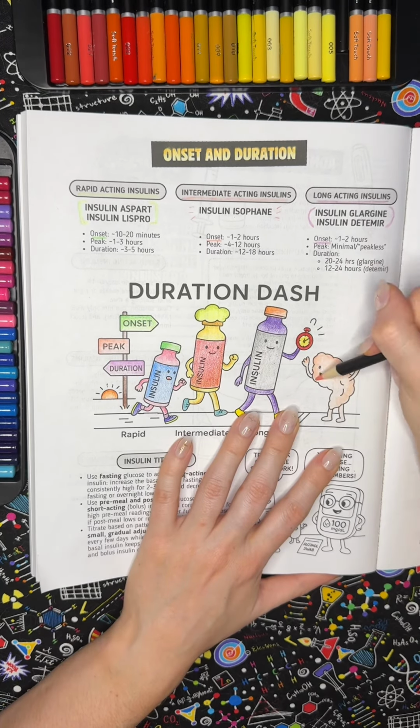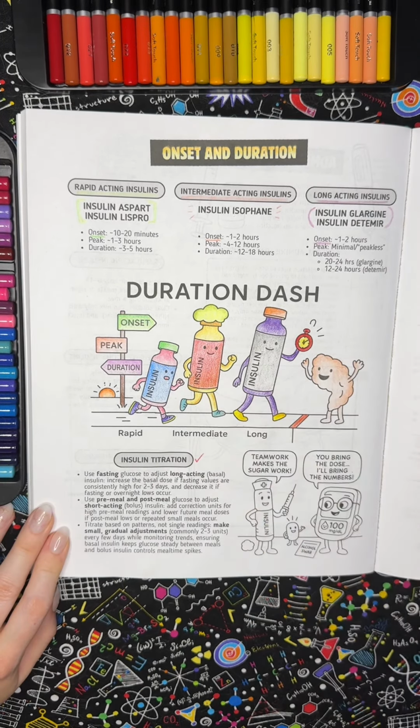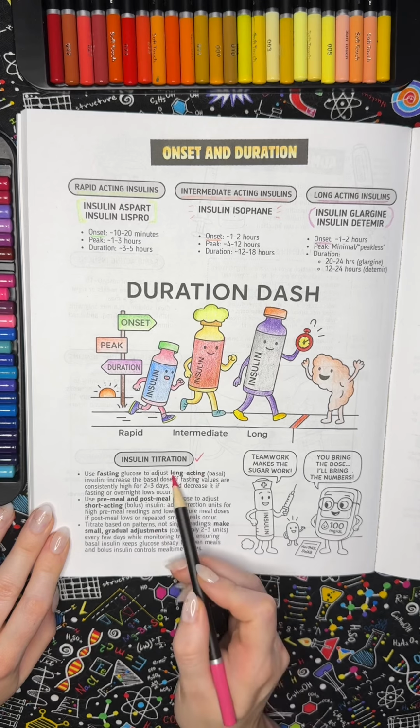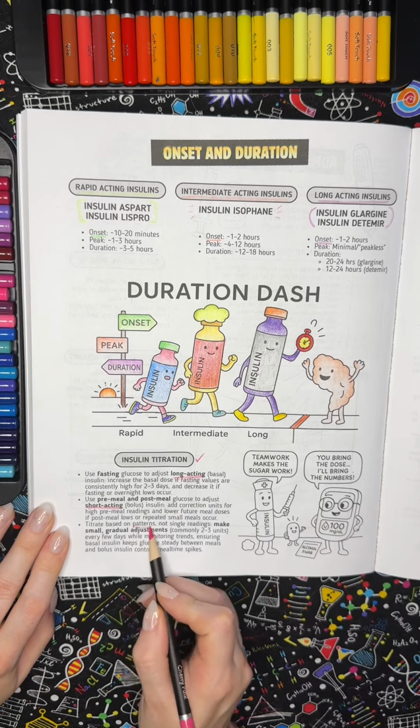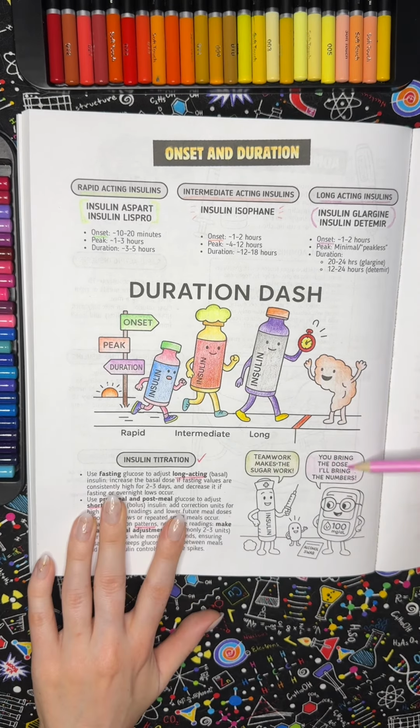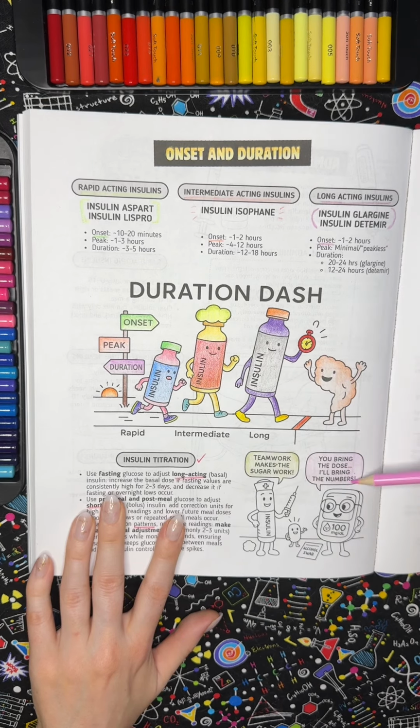So we start with duration because it doesn't just help you group insulins, but it also tells you what their job is. Short duration means it's meant to cover meals. Long duration means it's meant to cover baseline glucose. And anything in between has trade-offs that you need to account for. How do we titrate to control glucose but keep patients safe?